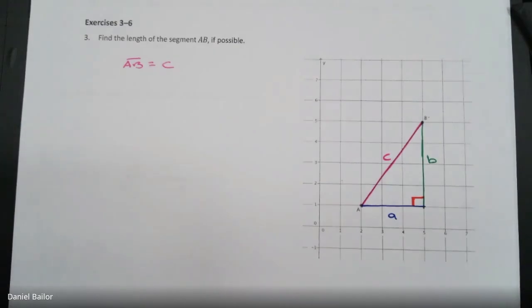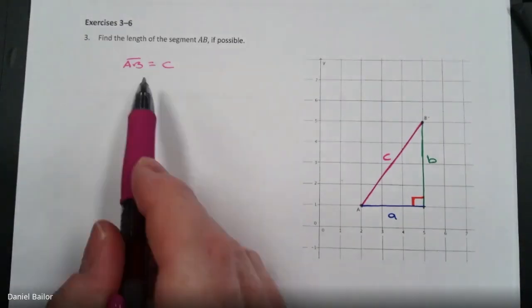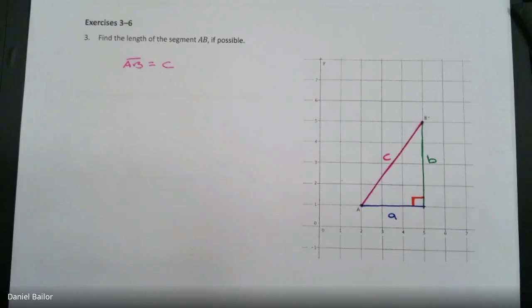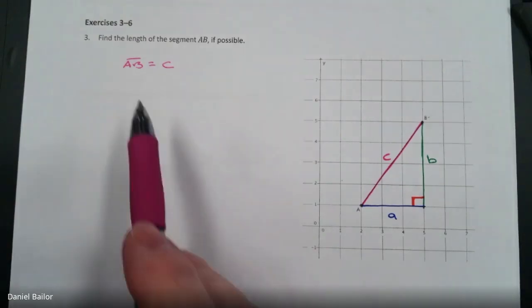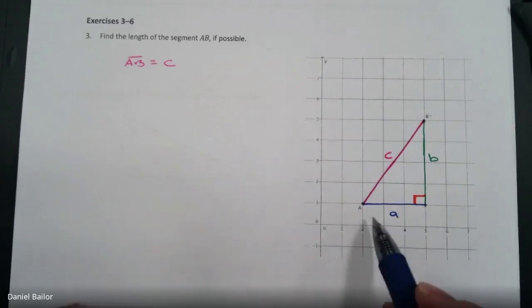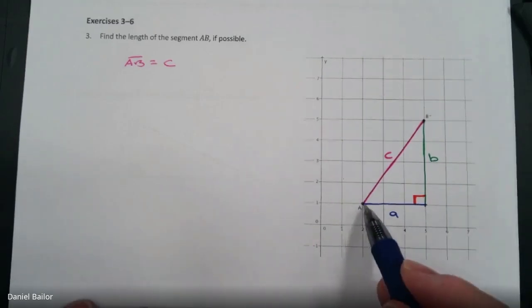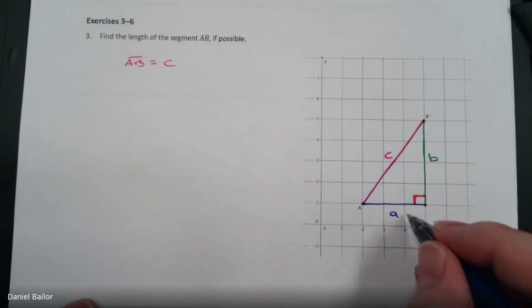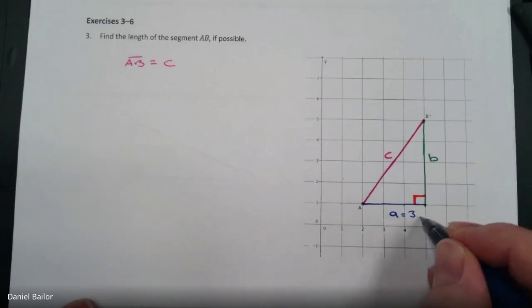Now still, I need to find segment AB. To find the hypotenuse, I need the legs. Because it's on graph paper, I can just count to find the legs. Look, A is 1, 2, 3 units long, so A is 3 units.